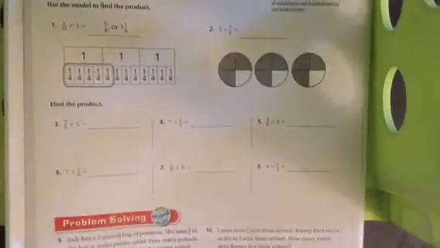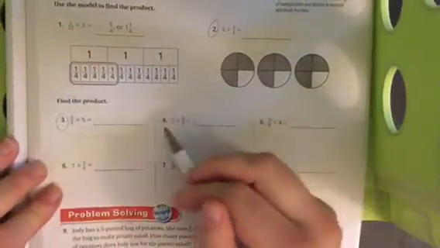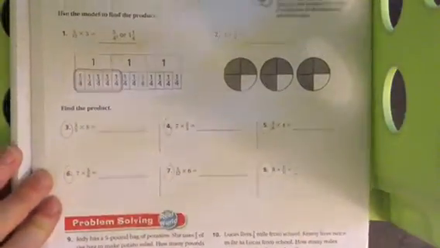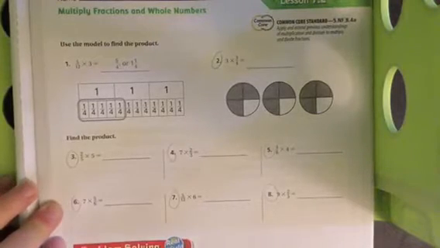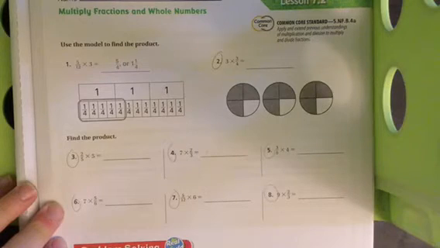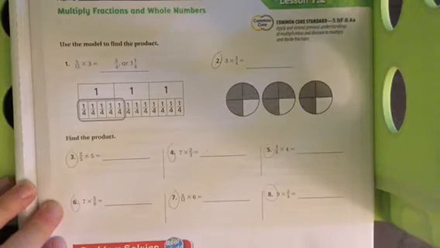And then on page 431, I would like you to do 2, 3, 4, 5, 6, 7, and 8. Again, you can use a model to find it if you like, or you can just multiply. Whatever you are more comfortable with. Please think about that, and if you want to try some with models, that would be great.